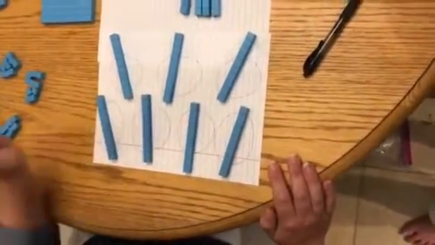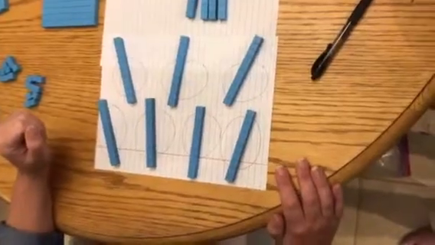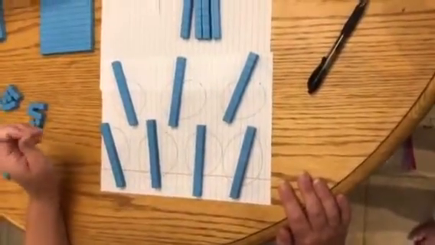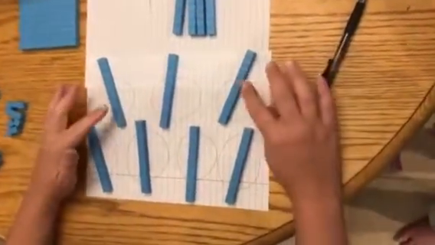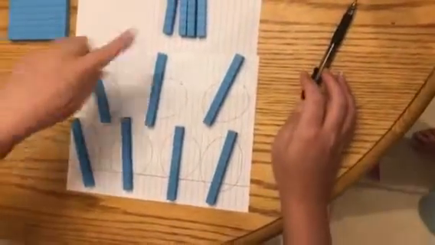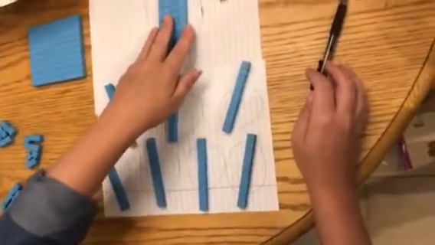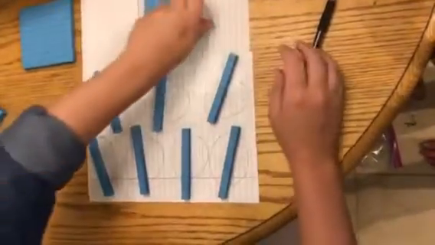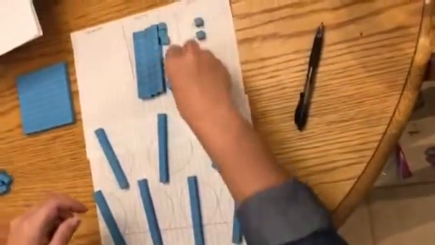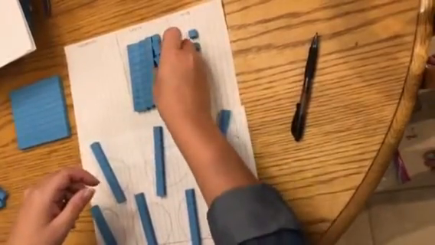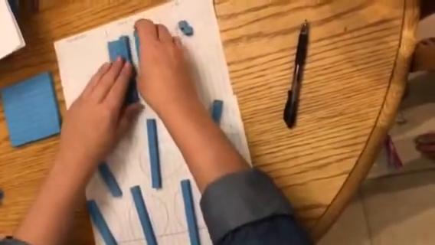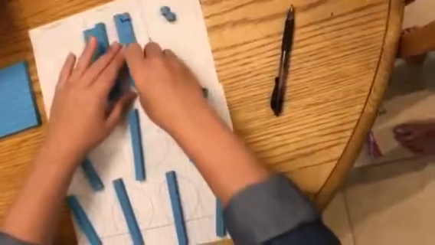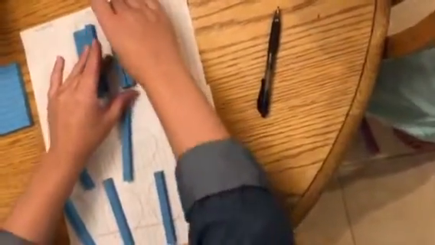So what should I do? Turn to your neighbor. Tell them what you think I should do. So if you said I should do some more trading, you were right. So I have 10 tens. I happen to have over here, let's just double check that they line up right. I'm going to trade 1 rod for 10 units. 1 rod for 10 units.